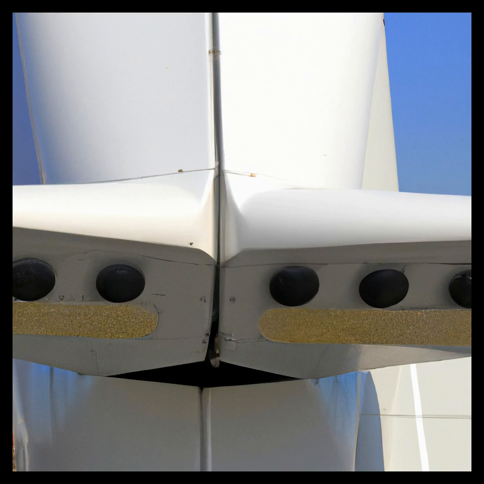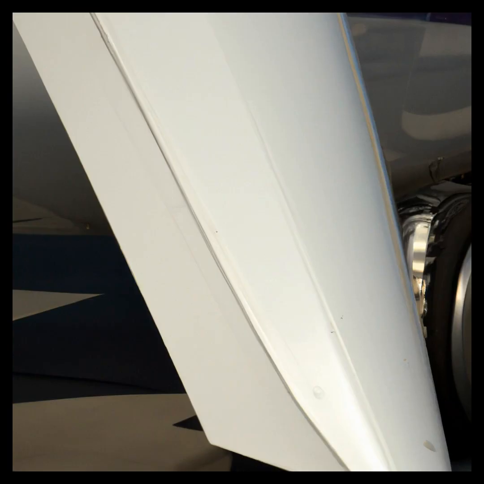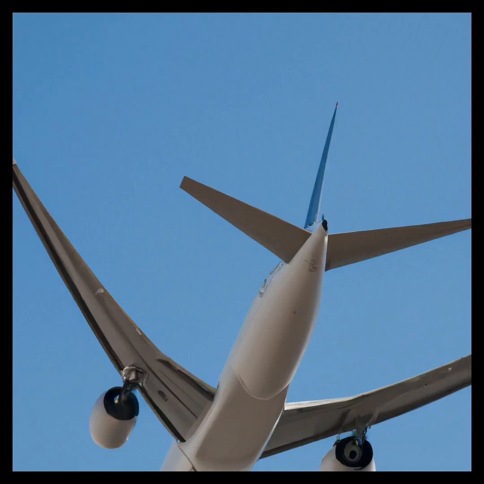3. Control surfaces. The control surfaces on the wings and tail of an airplane are used to control its movement in the air. The ailerons, which are located on the trailing edge of the wings, are used to control the airplane's roll. By deflecting the ailerons upward on one wing and downward on the other, the airplane rolls in the direction of the upward deflected wing.